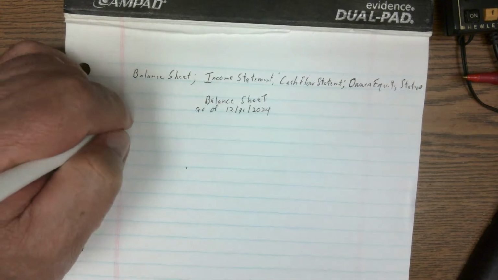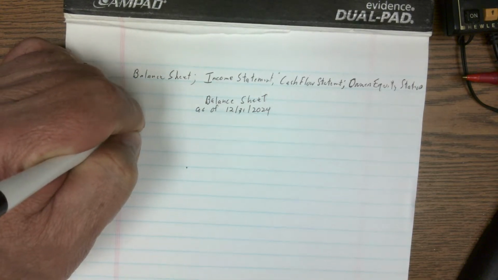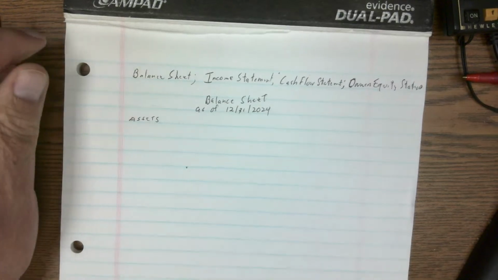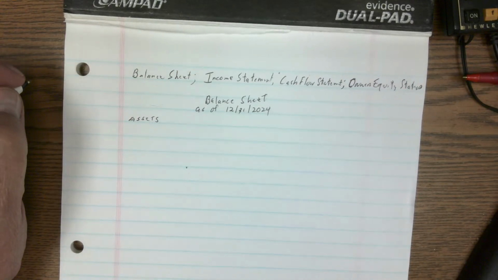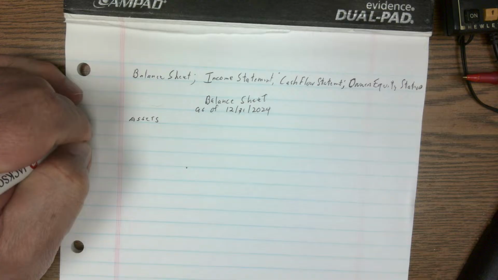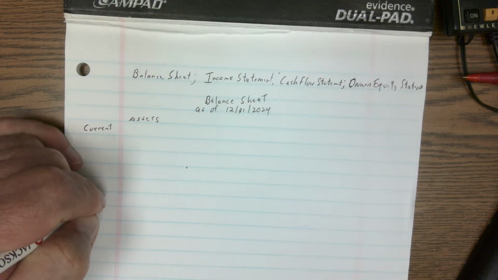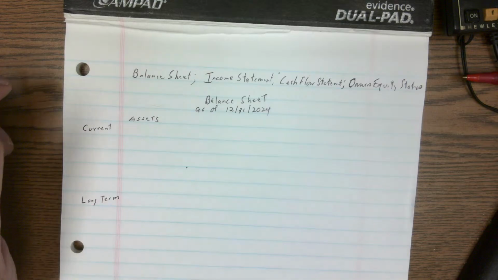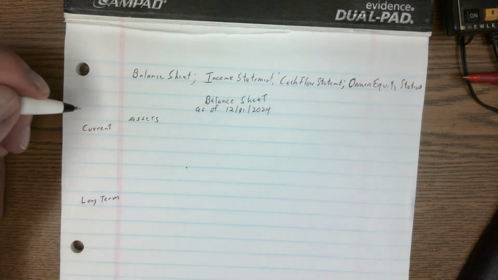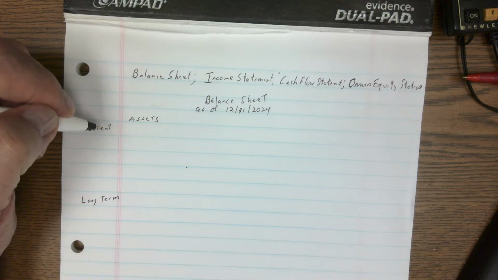Now, in this country, we put the assets on the left, and assets are classified into two types: current and long term. Now, the formal definition of current is something that will be used or converted to cash within 1 year or one operating cycle, whichever is longer.